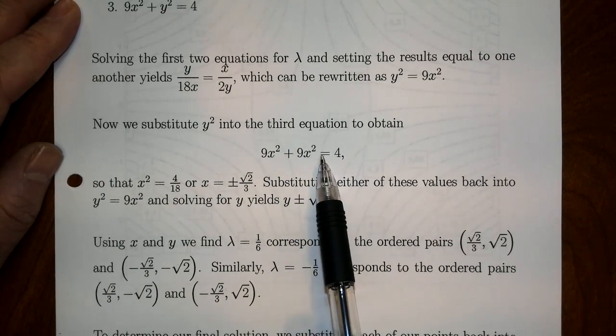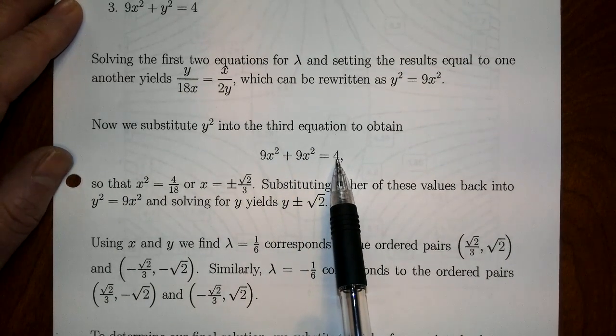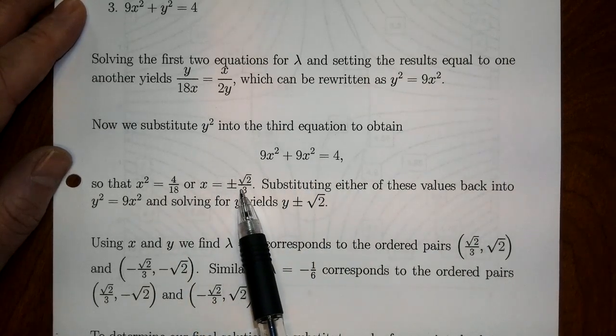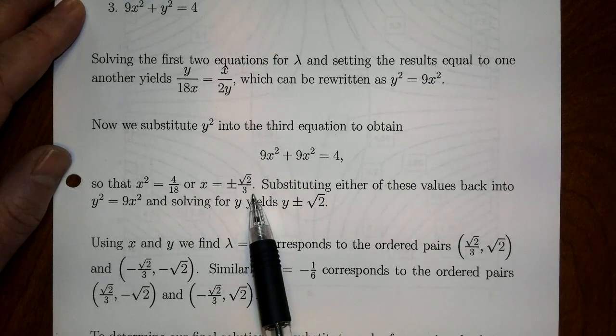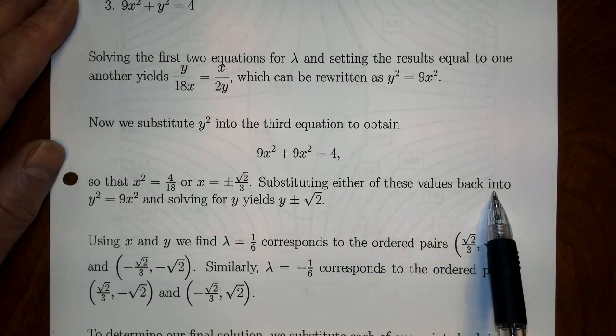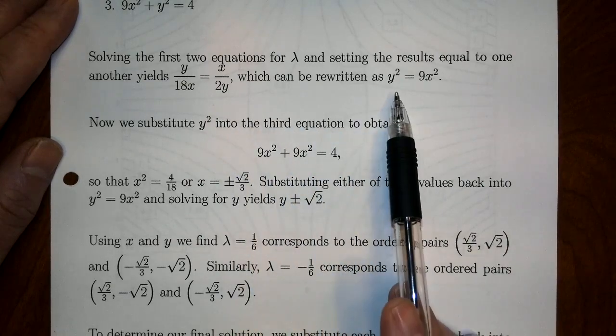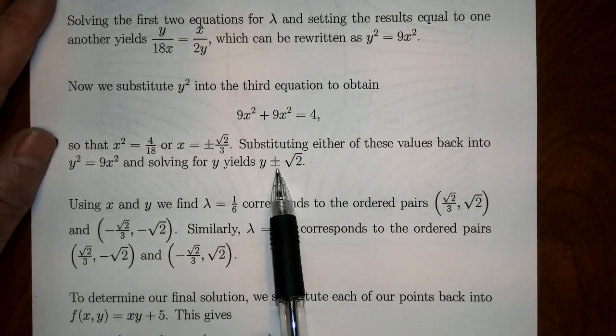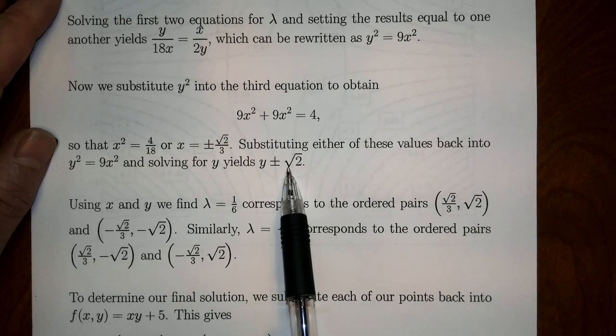So this says that 18x squared equals 4. x squared equals 4 over 18. x equals plus or minus root 2 over 3 after you simplify. If we substitute either of these values back into y equals 9x squared and solve for y, we get y equals plus or minus root 2.